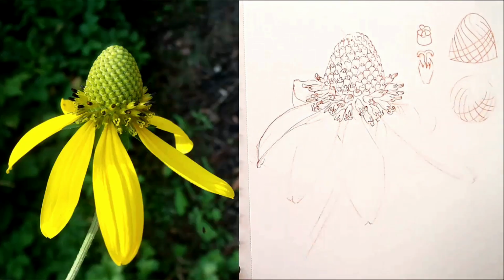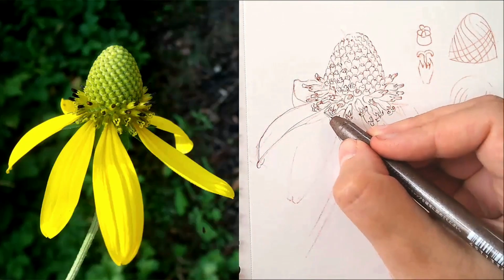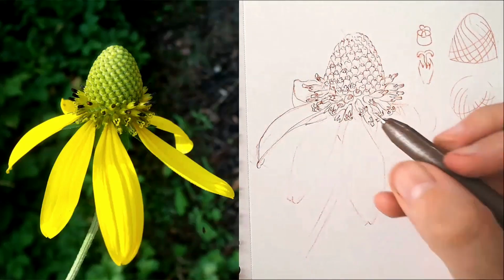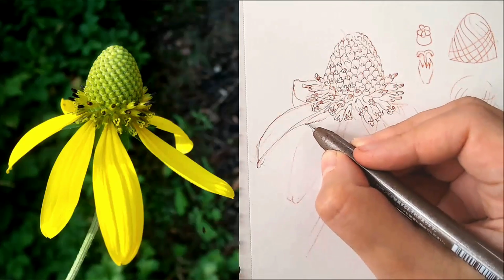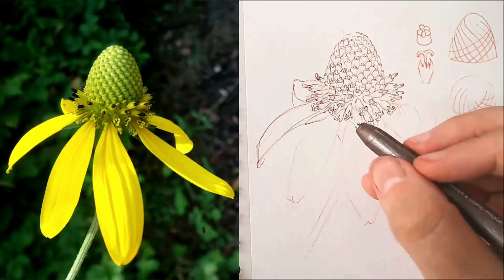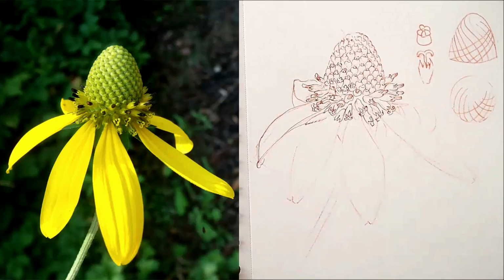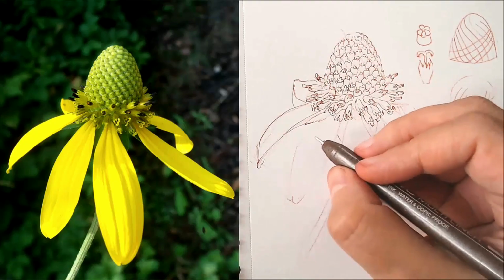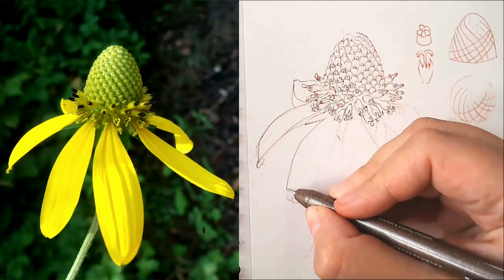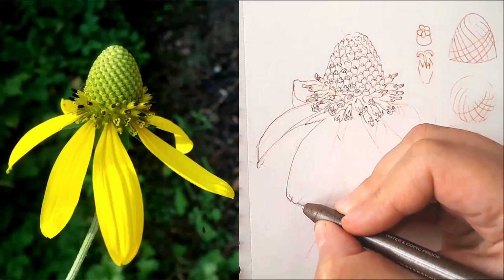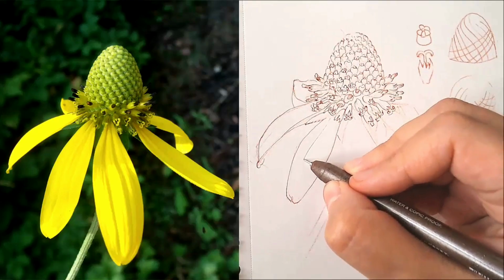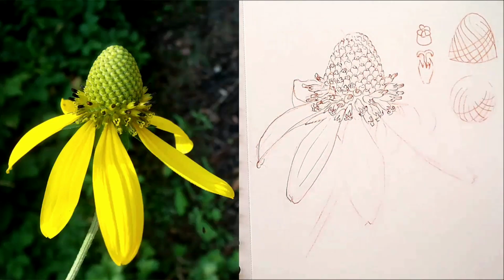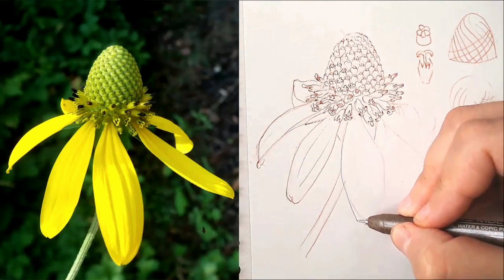See, here it's running a bit. The sepal has a serrated margin, so I'm putting those little marks there. Few veins. Yeah, I think I want to do this larger.